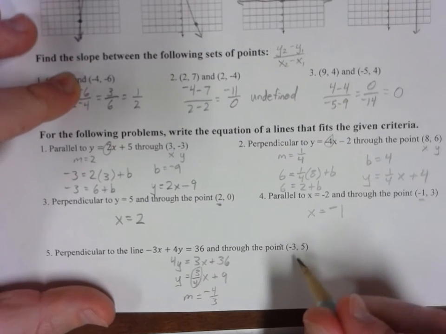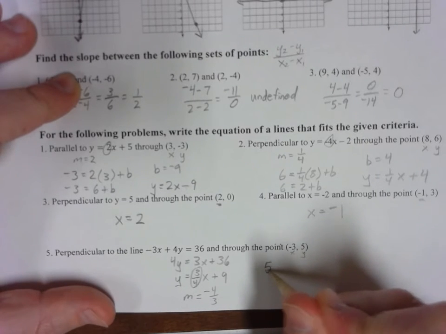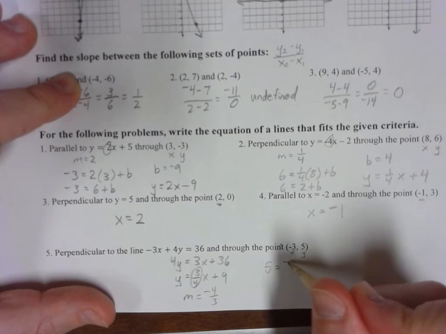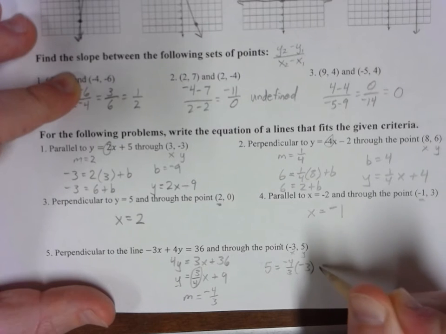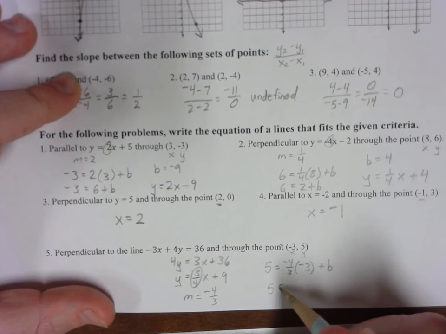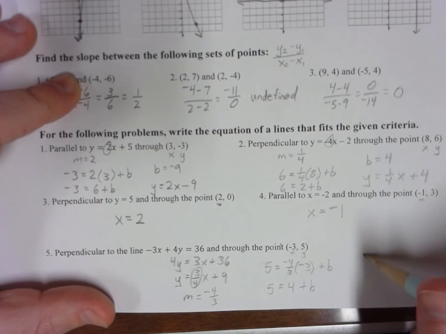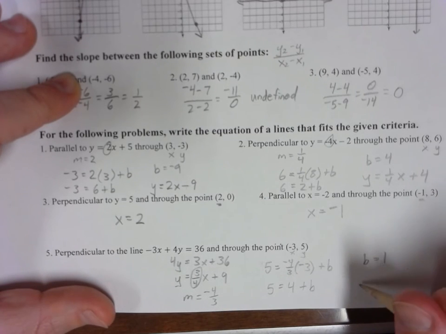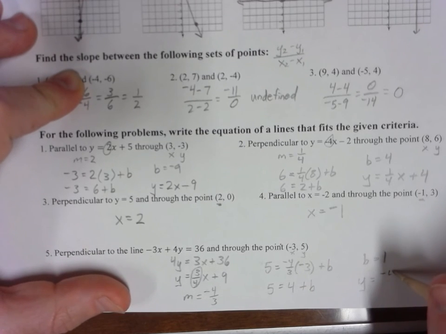Now I have my x and my y from the point. Y is 5, m is -4/3, x is -3, solving for b. Negative 3 times negative 4 is 12. 12 divided by 3 is positive 4. Subtract 4 to find that b is equal to 1, and y equals negative 4/3 x plus 1.